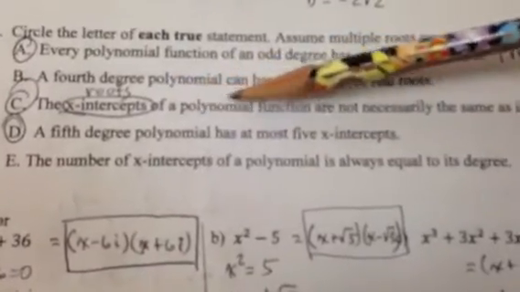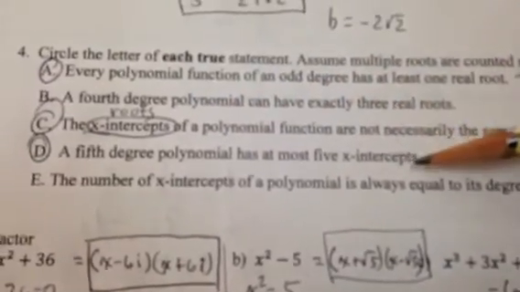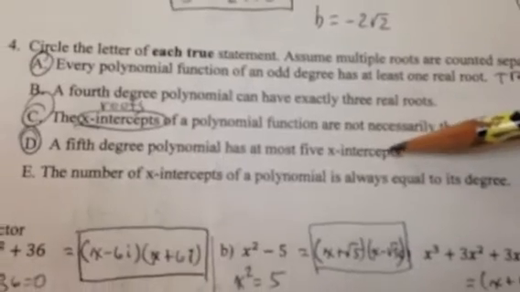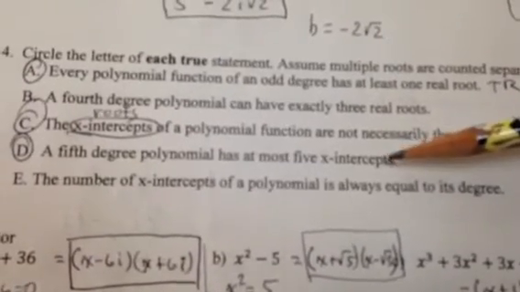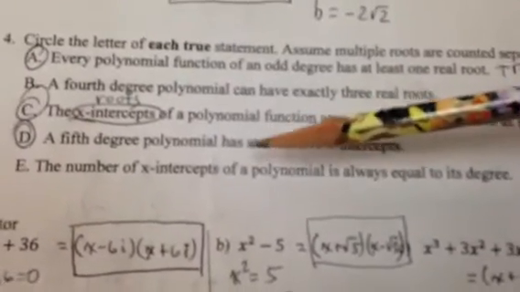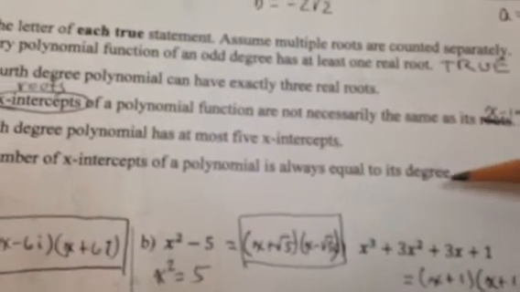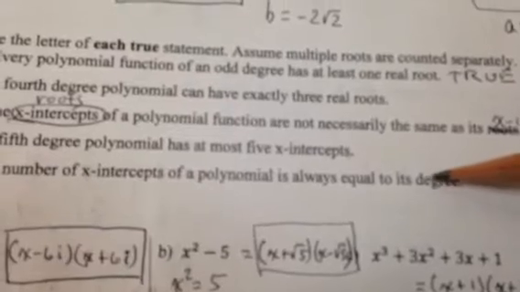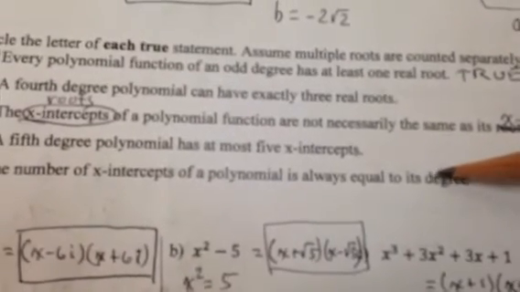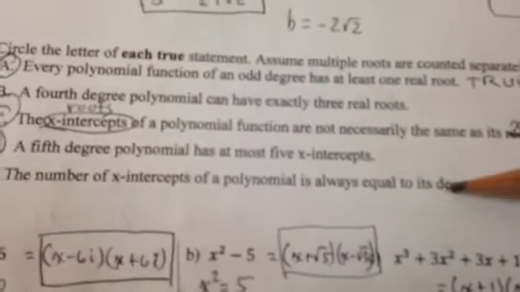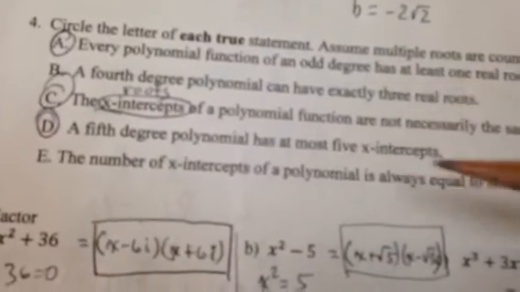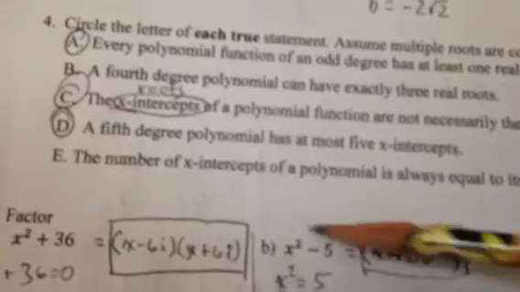A fifth degree polynomial has at most 5 x-intercepts. That's true. It could have less than 5 x-intercepts, but it certainly could not have any more. And the number of x-intercepts of a polynomial is always equal to its degree. Nope, sorry, that's not true. If the degree is, let's say, 4, but 2 of those 4 zeros are imaginary, then you're only going to have 2 x-intercepts. And other situations are possible as well. So that is not true.